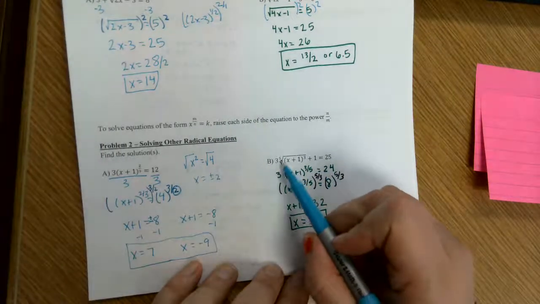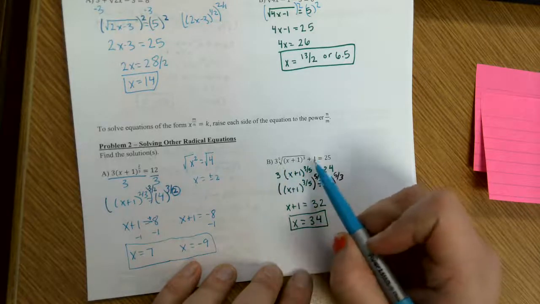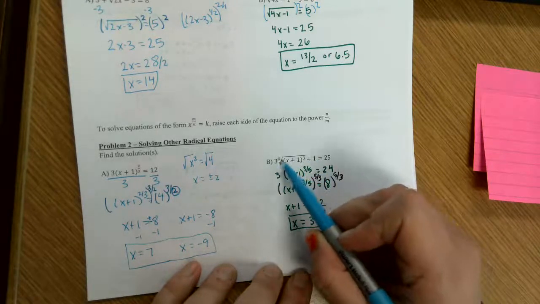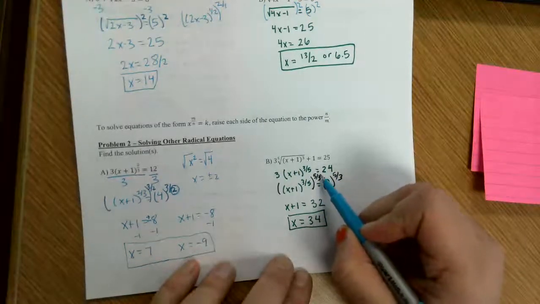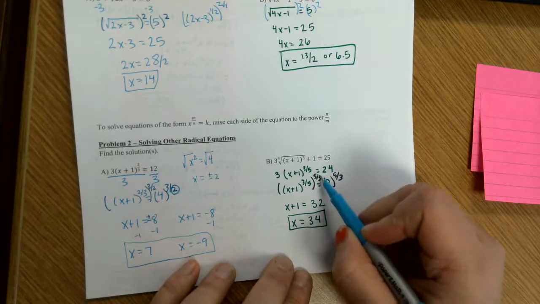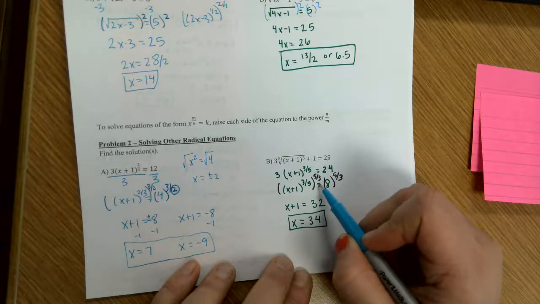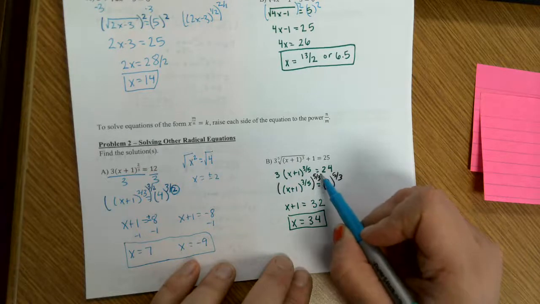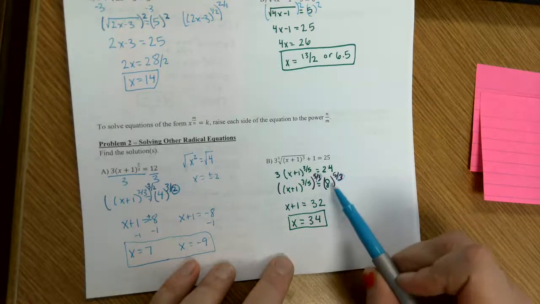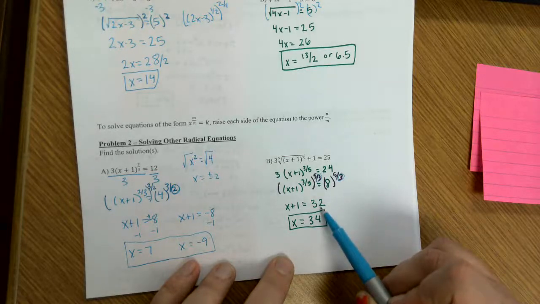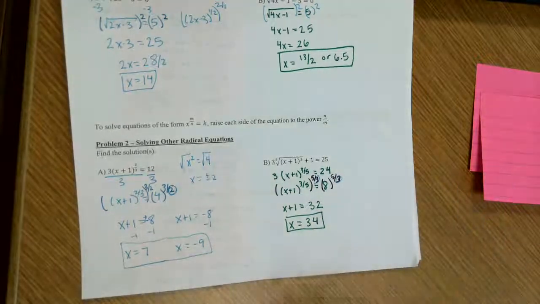I rewrote this fifth root so that it's going to be raised to 3/5. Remember, if it's a fifth root, that's the denominator. So when I did 5/3 right here, I look at the bottom of my denominator. It's odd. There is only one answer. There's only one answer to this problem because this bottom part here is odd. Okay? And then 8 raised to the 5/3 power is going to be 32. Subtract 1, and you should have gotten 34.